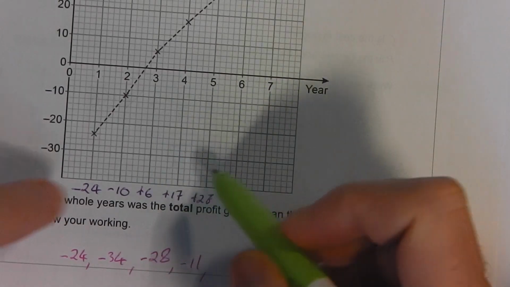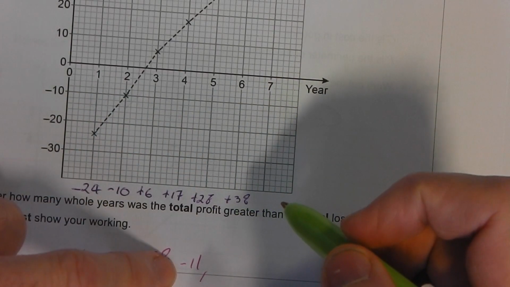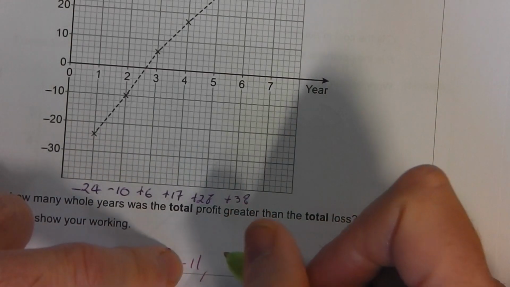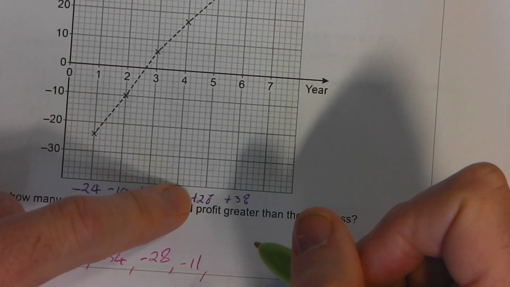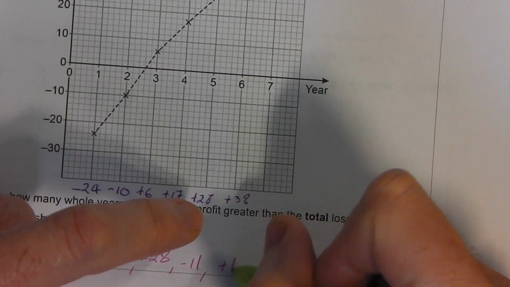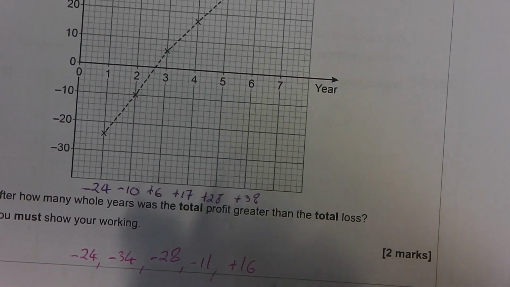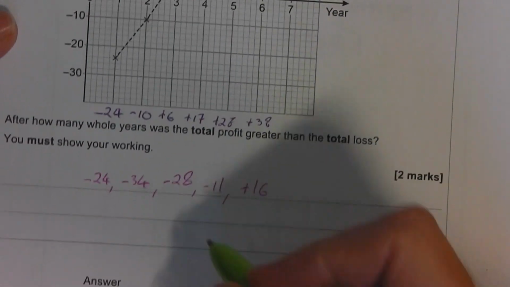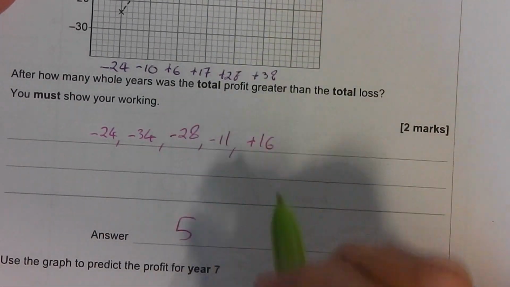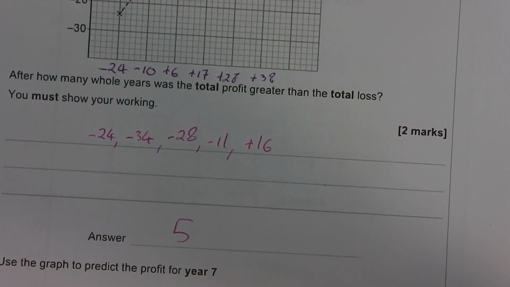And then we make positive 27,000. So we're going to add on to there. So we take 11 off our 27, we're left with 16. So that's going to be finally a positive 16. We're finally making money. Okay, so in debt, in debt, in debt, in debt, positive. So now we can say 5 years. So that's the idea of it.